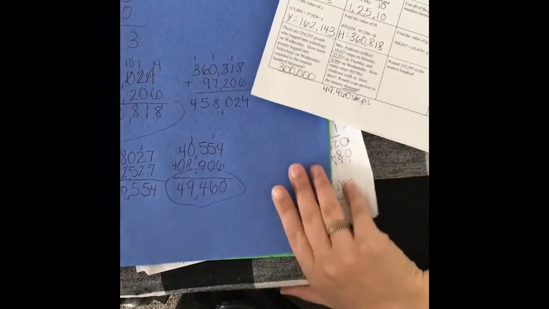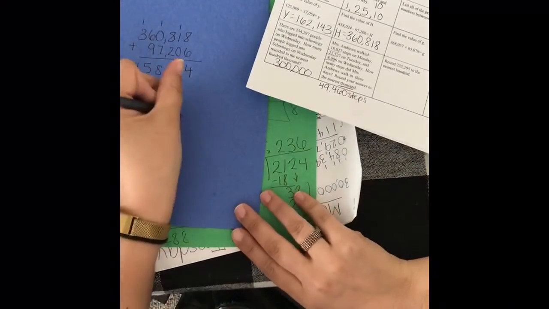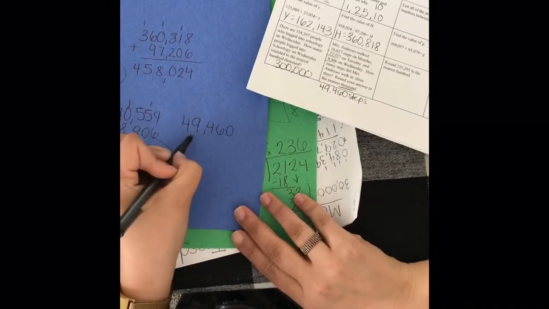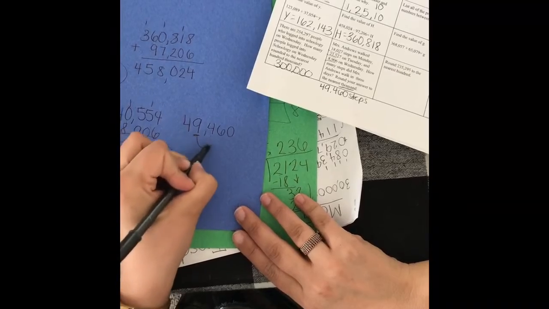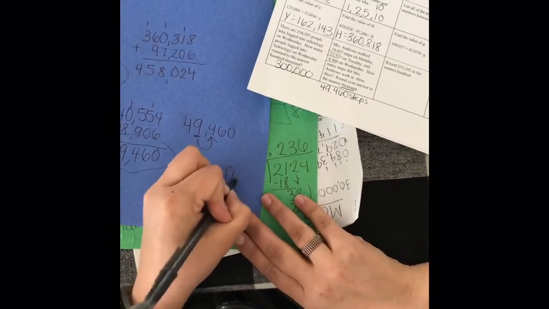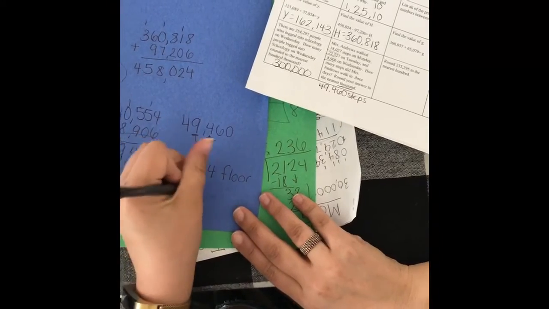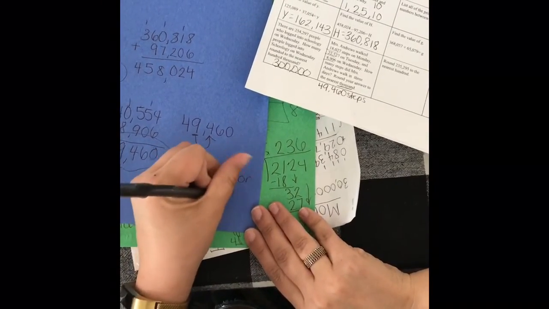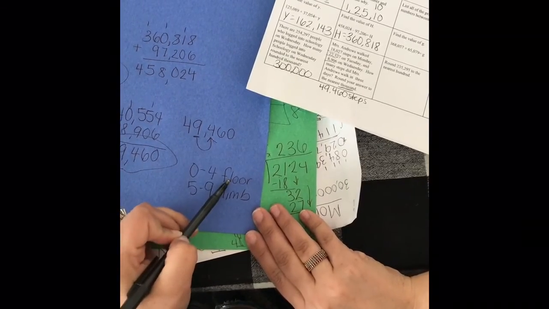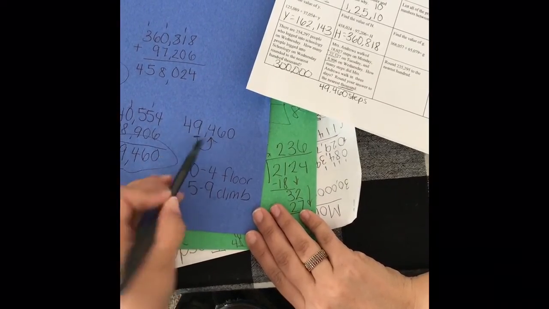So now I can round it to the nearest 1,000. Because I'm rounding to the nearest 1,000, what I'm going to do is I'm going to write my number out, underline my thousands place, look to the right, and say my riddle. 0 to 4, I stay on the floor. 5 to 9, I climb the vine, meaning it gets bigger. The 4 stays on the floor, which means this is going to stay the same.